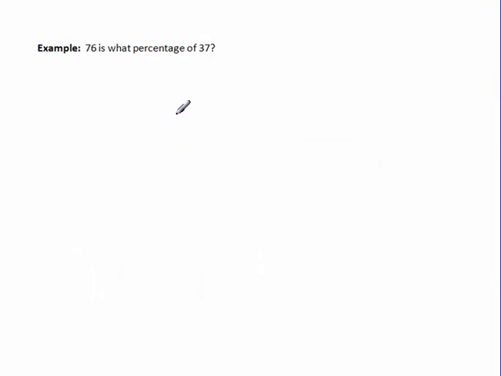Now here it says 76 is what percentage of 37? When it asks what percentage one number is of another number, we need to understand which number is our base. And here the base is 37. I want to know what percentage 76 is of 37. So my of goes in the denominator.